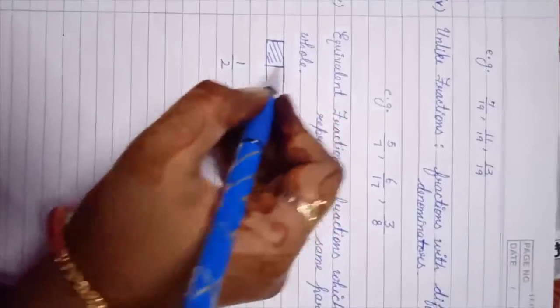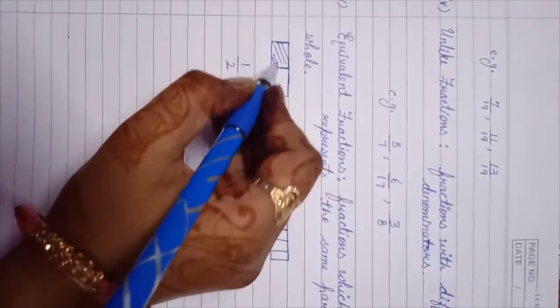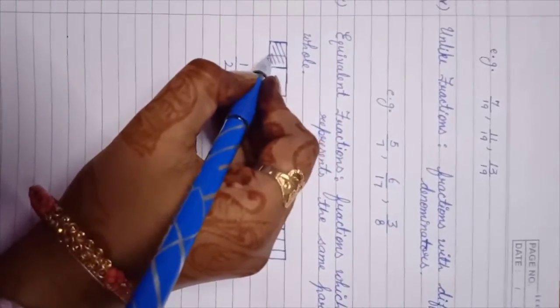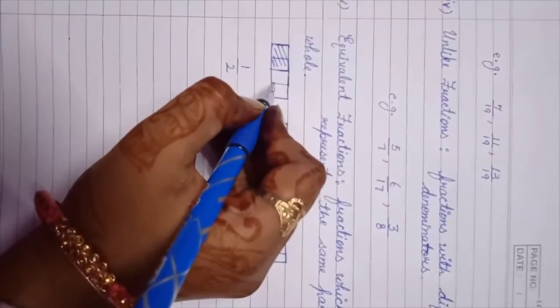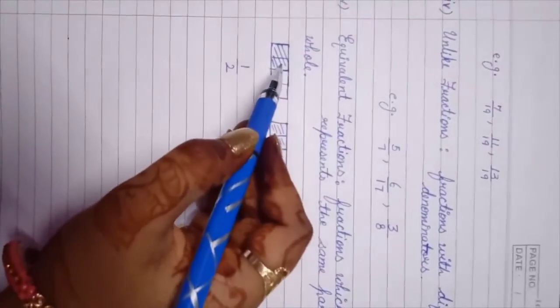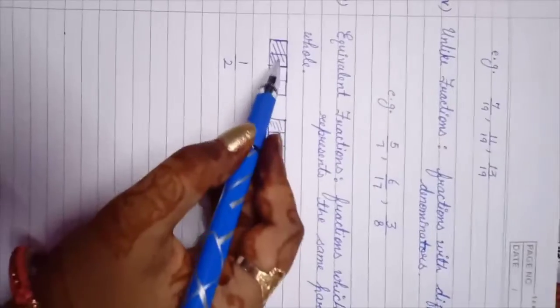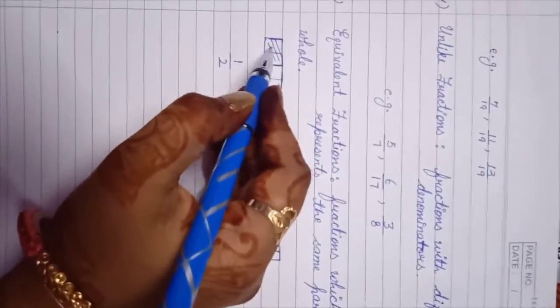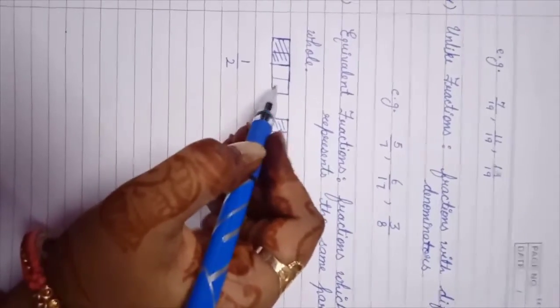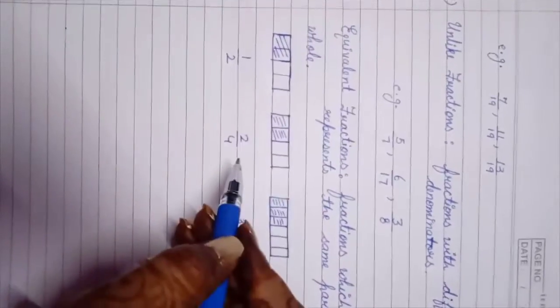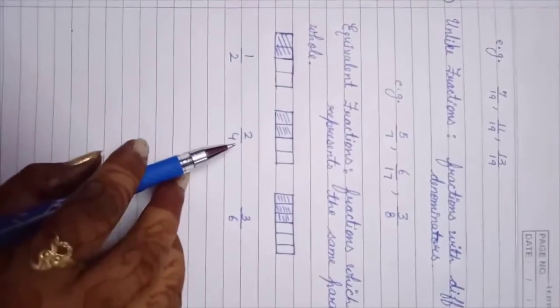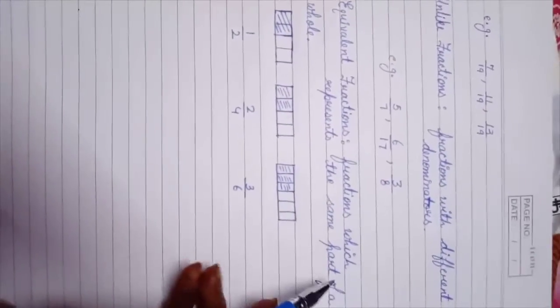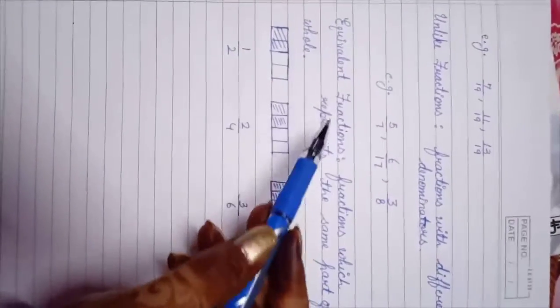If I divide 1 upon 2 into 4 equal parts, it converts into 2 upon 4, because now it is 2 parts. The same strip can be divided into 6 parts and 3 parts shaded. So all these look different, but they are the same. Such fractions which represent the same part of a whole are called equivalent fractions.